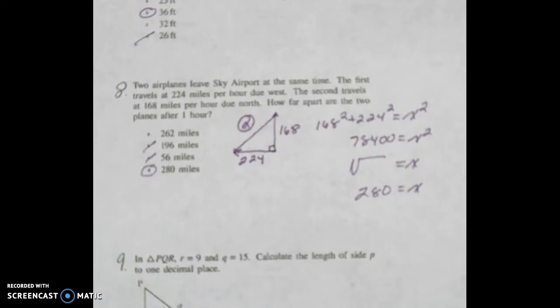If I'm looking at question number 9, in triangle PQR, the length R is 9.